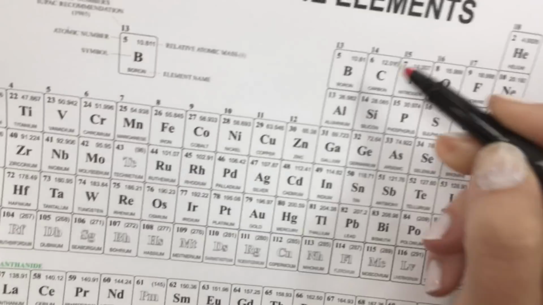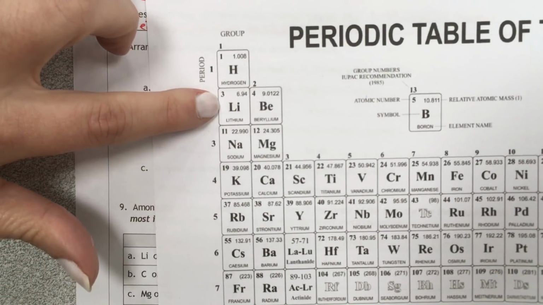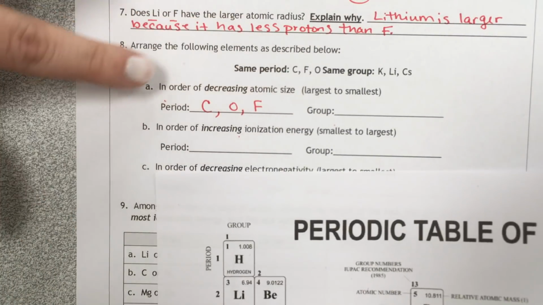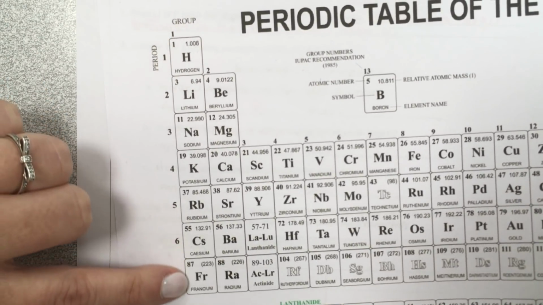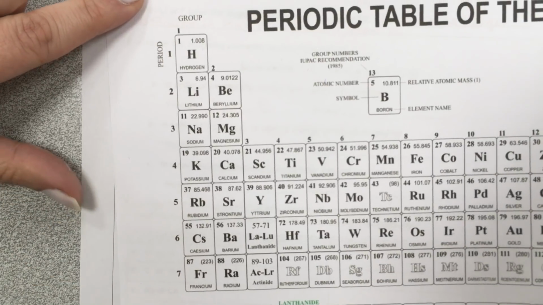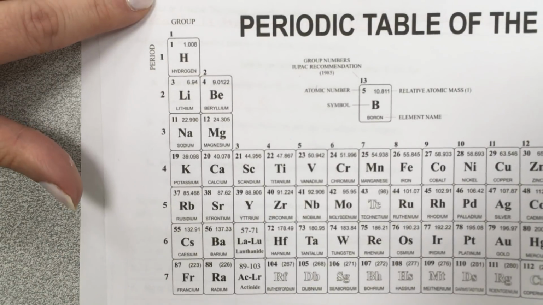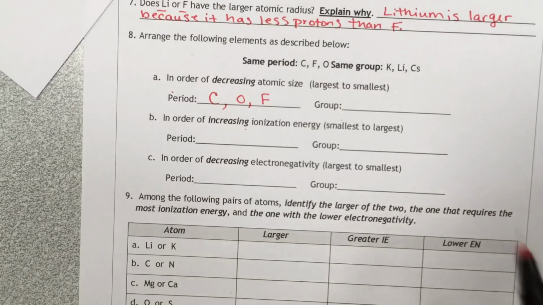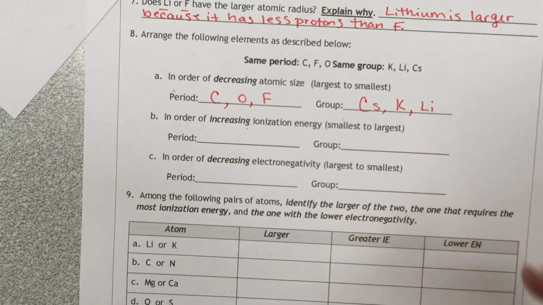And then down a group, they get bigger as you go down. So we have lithium, potassium and cesium, all in the same group. It wants decreasing atomic size, so they're getting smaller as you go up. That's tricky. It increases as you go down, so we want to go up. So we have cesium, then potassium, and then lithium will be our answer. That was a mean question.